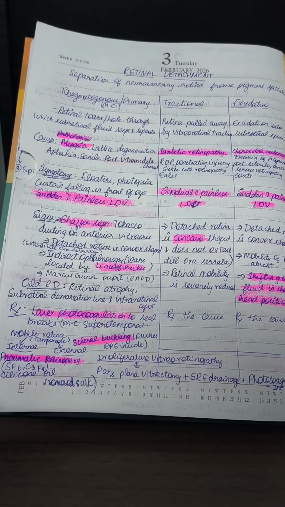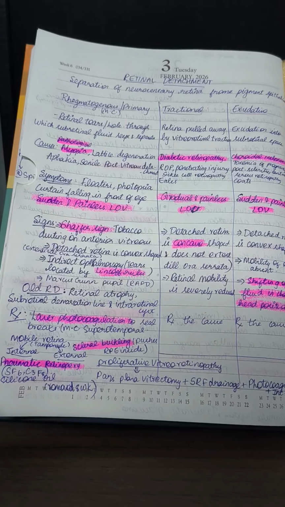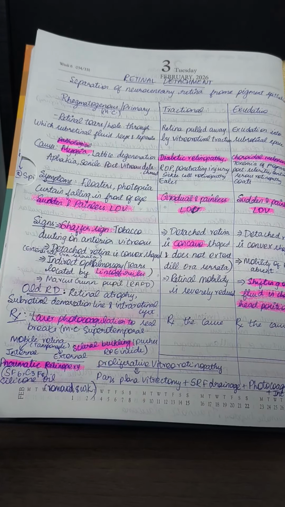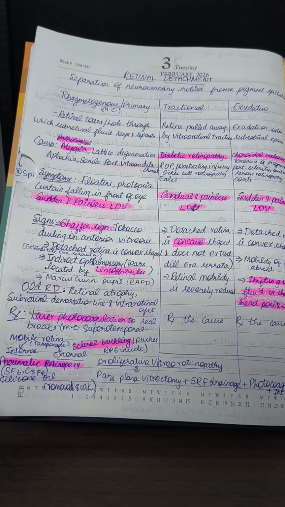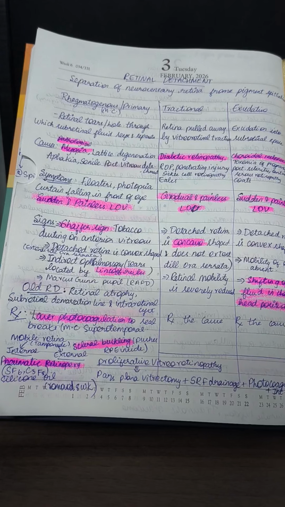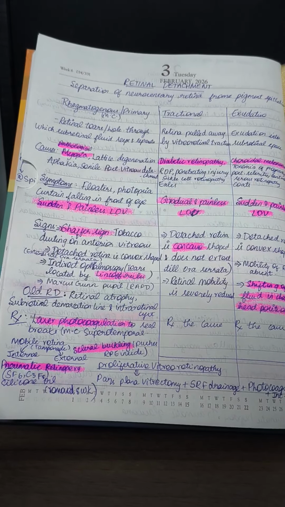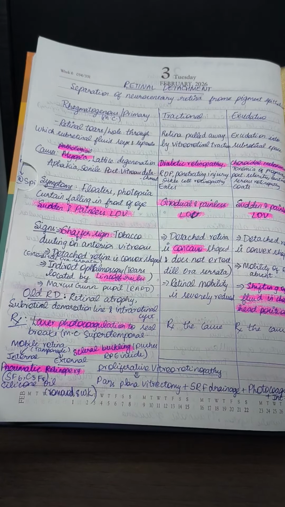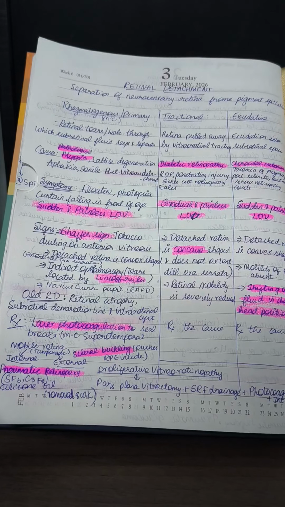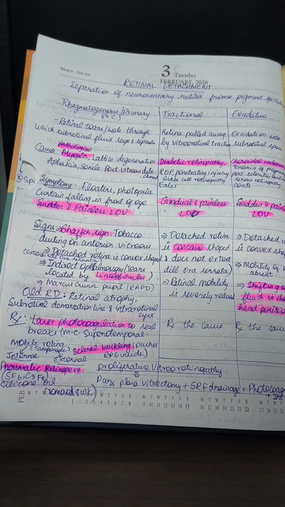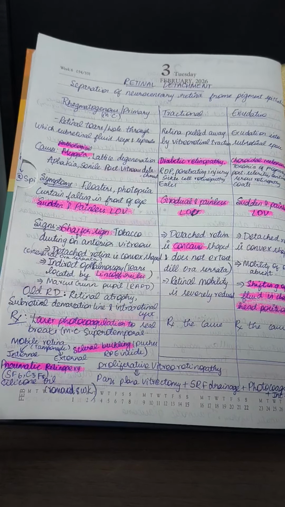So it's a misnomer. Primarily we have a rhegmatogenous retinal detachment, which is the most common type. In secondary we have tractional and exudative types. Primary retinal detachment is due to a retinal tear through which the subretinal fluid seeps through and separates the retina. In tractional type, the retina is actually pulled away by the vitreoretinal traction bands. Exudative is where there is some tumor or something which is causing exudative fluid in the subretinal space.